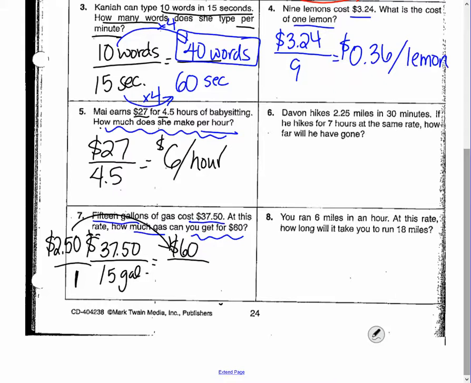So everyone type in 60 divided by 2.5. And 24. Everyone got 24? All right. So then you typed something in wrong. Times 24. All right. So 1 times 24 is 24 what? Gallons. Very good. Any questions on that?